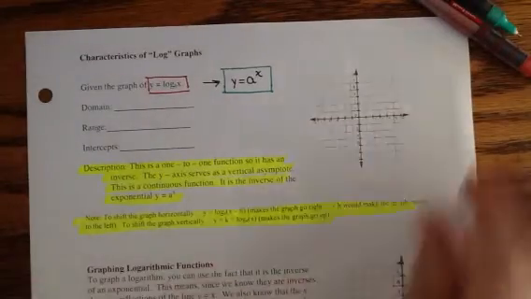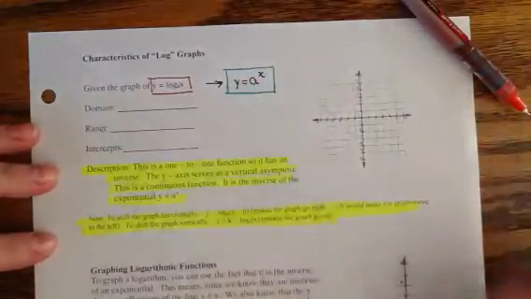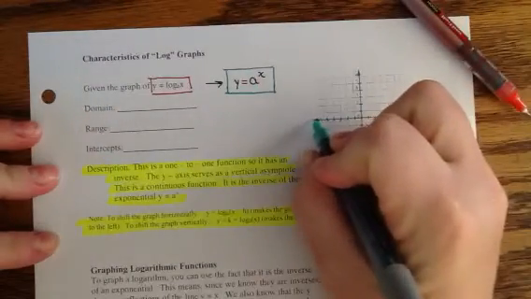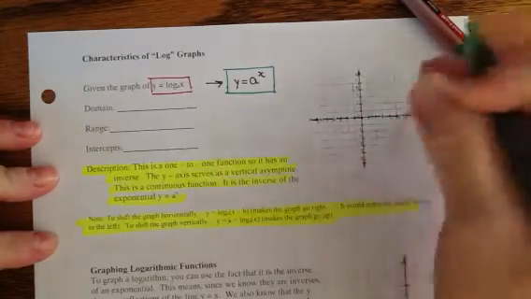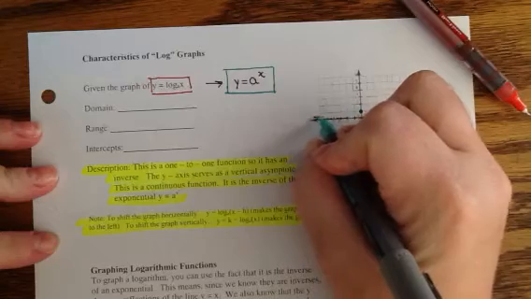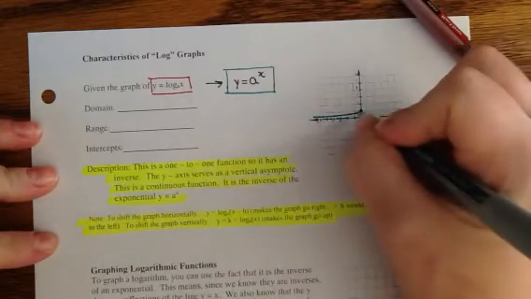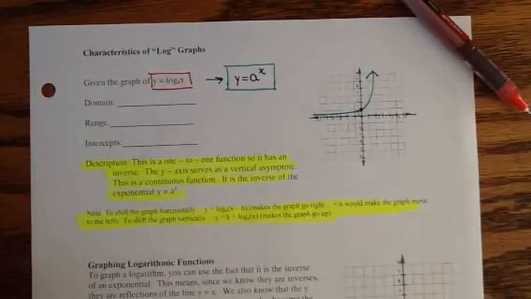So if we were going to graph this exponential function, it would have an asymptote of y equals 0 and a y-intercept of 1, and it'd be a growth graph, assuming that a was greater than 1.